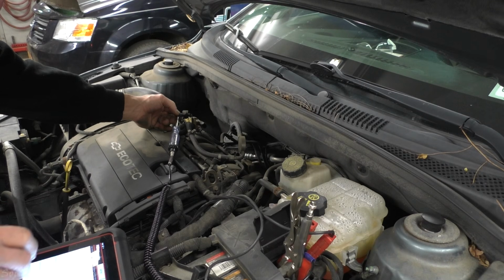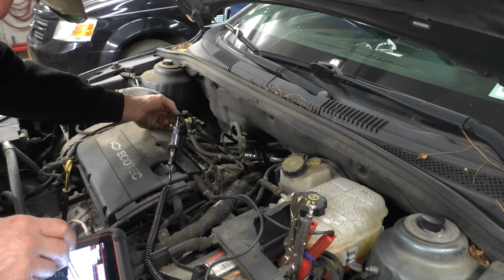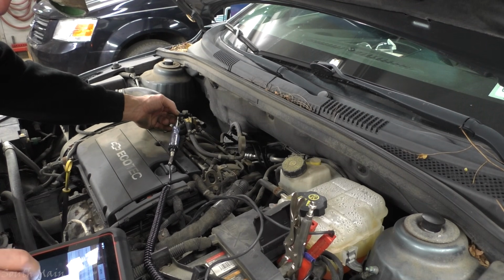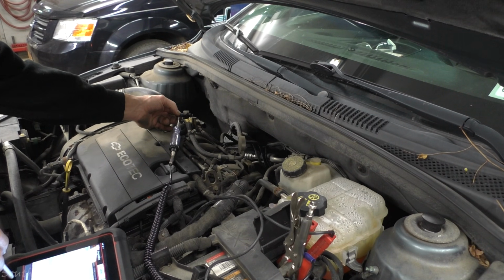We're going to go to active test, actuation test, evap systems, purge and seal. We don't want to do purge and seal, but we already clicked it, so it's too late. We're going to back out of there. We're going to go to purge solenoid. And then we wait. And then we increase, increase, increase, increase. More increasing. And there we are. So we've got the flickering light.